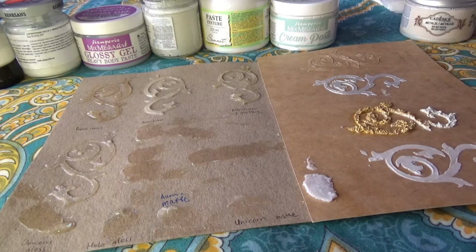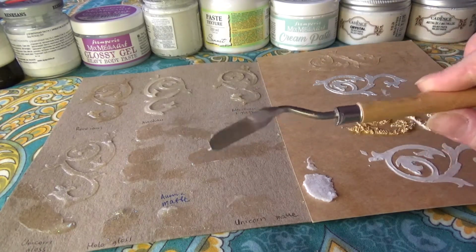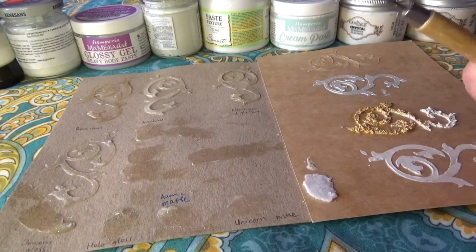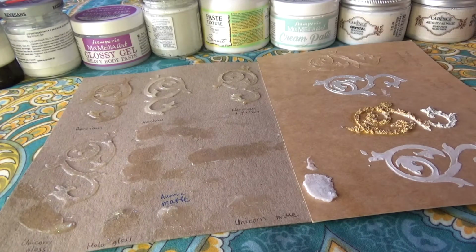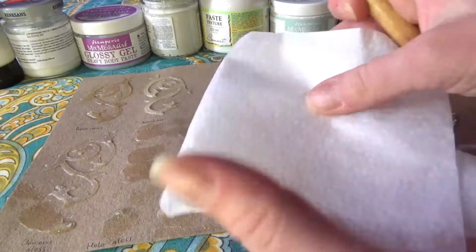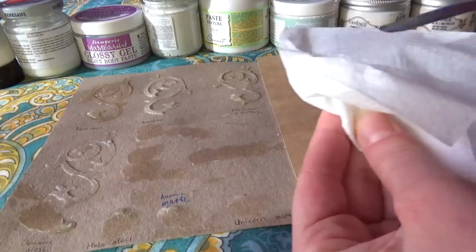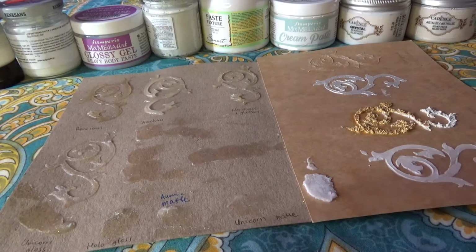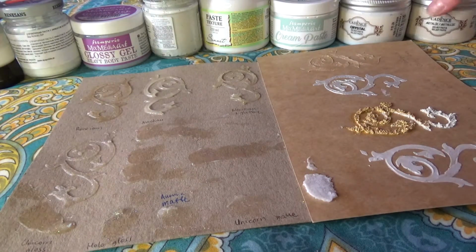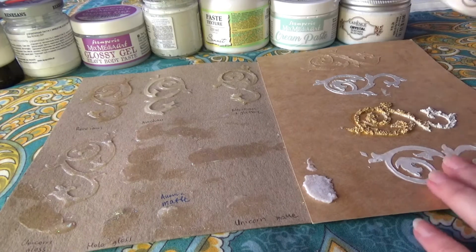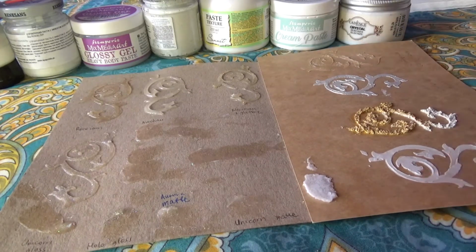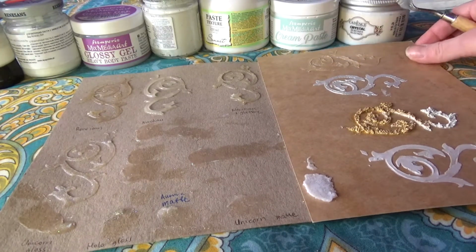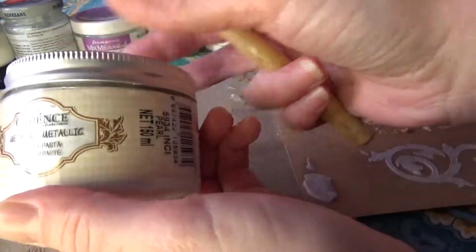I'm using this small spatula, well, art spatula I guess, and I'm going to use this paper napkin today to wipe any excess paste that is left on it. So yes, let's try this one. This one is also Turkish.